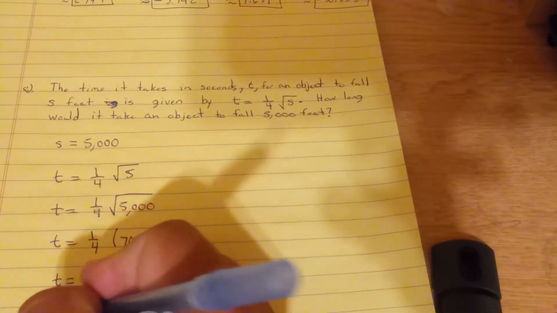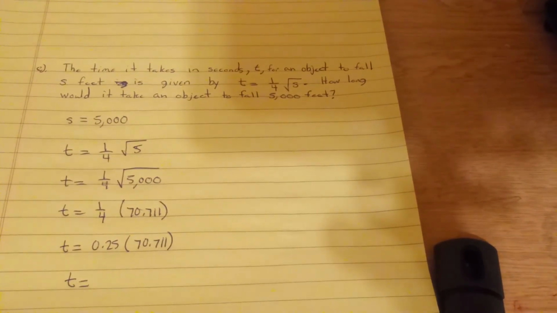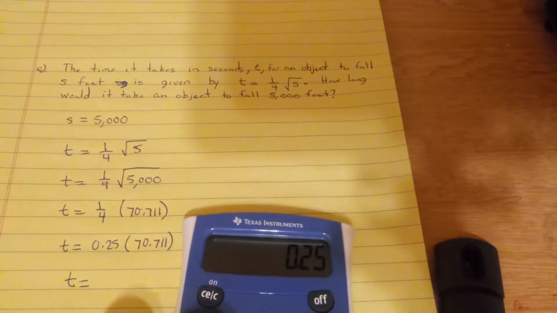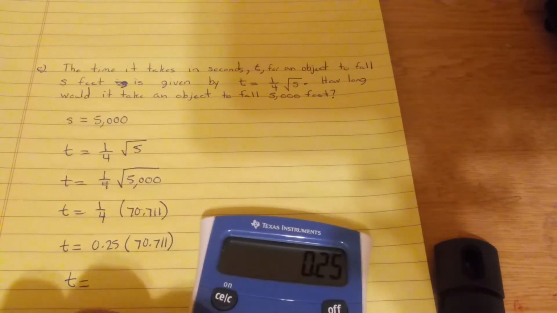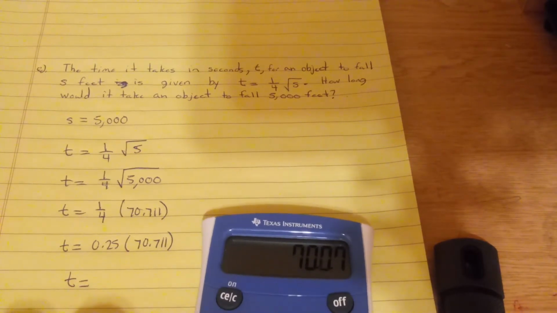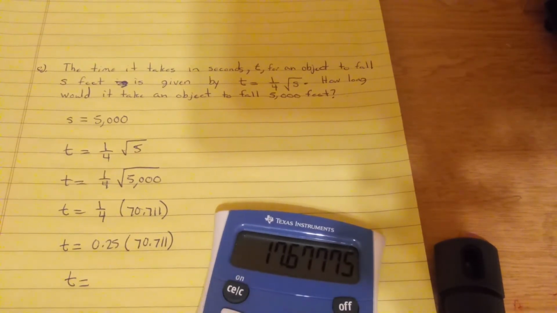So t, if we multiply those two, let's go ahead and clear our calculator here. So it's 0.25 times 70.711. And that's how long it takes.